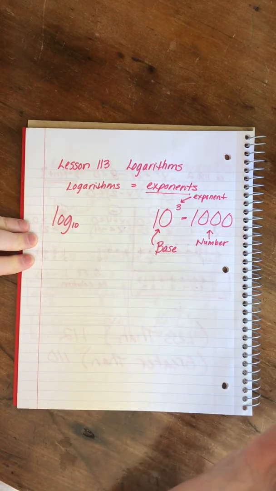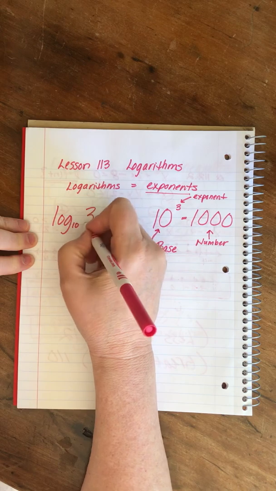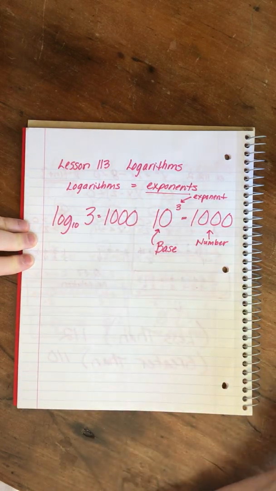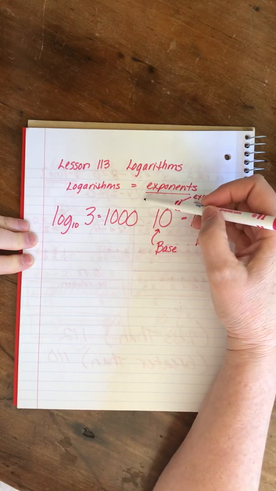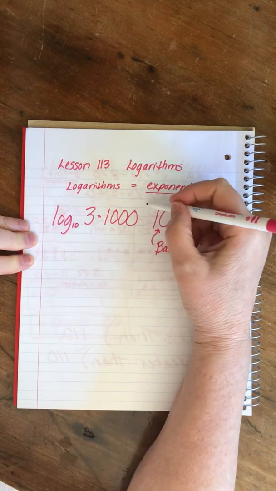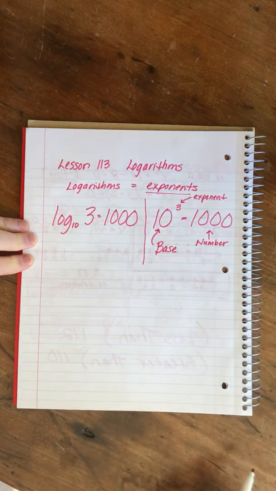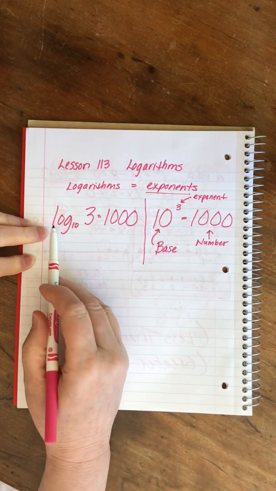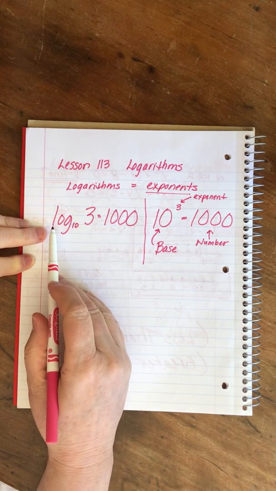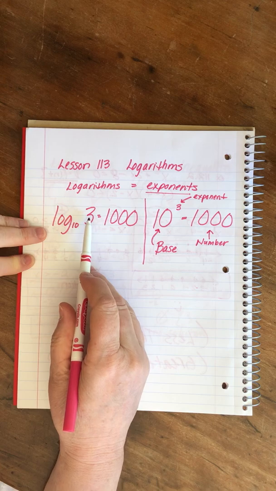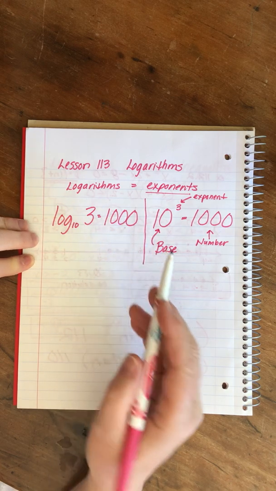I don't know if that's helpful or not. Okay. I'm just going to draw a line to separate these two so you can see where one ends and the other begins. In this sentence, we say the log of 10 with 3 is 1,000.